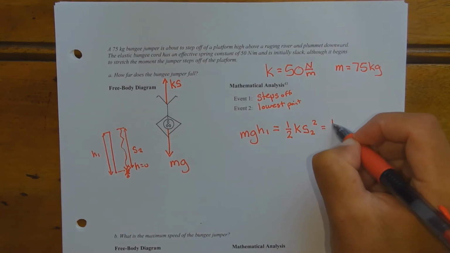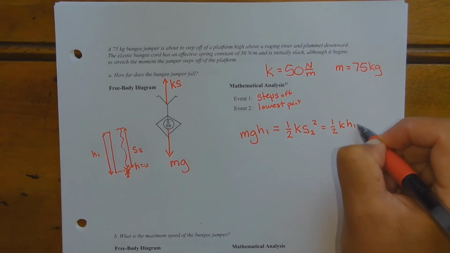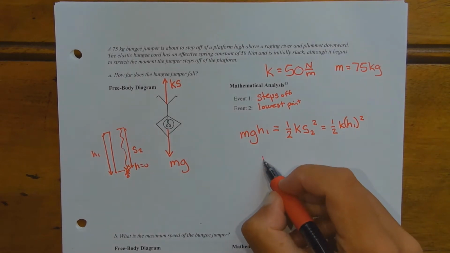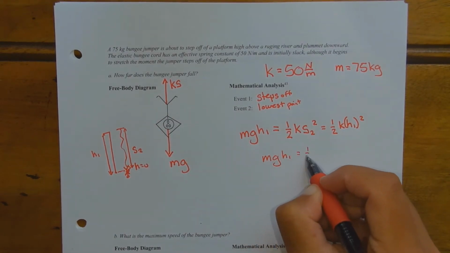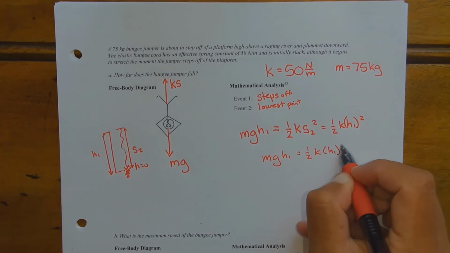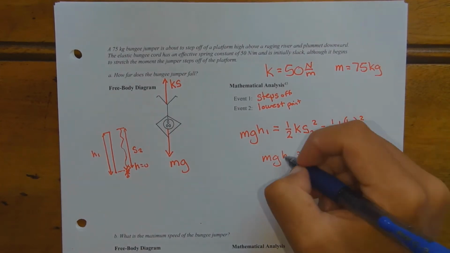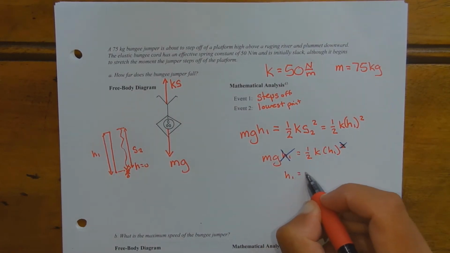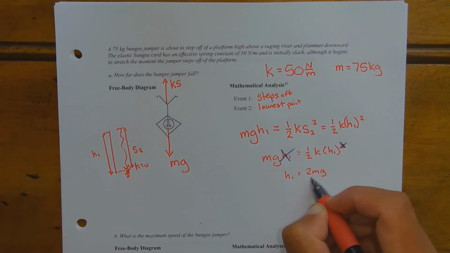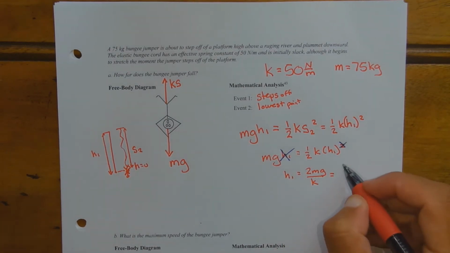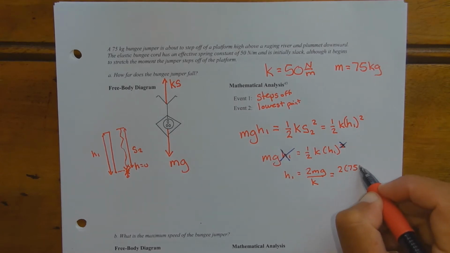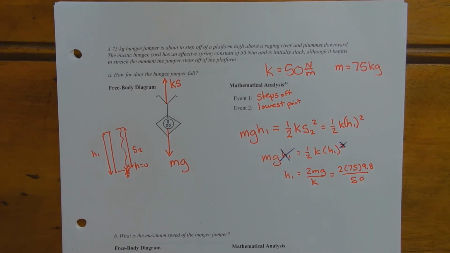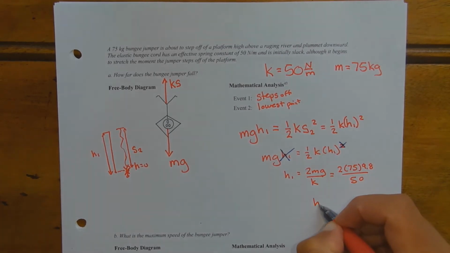So I can say this is equal to 1/2 k h1 squared. Now I want to solve for h1. I have h1 on one side of the equation and h1 squared on the other side of the equation, so I can cancel one of those. And then solving for h1, I have 2 times m times g divided by k. The mass is 75 and k is 50. This gives me 29.4 meters.